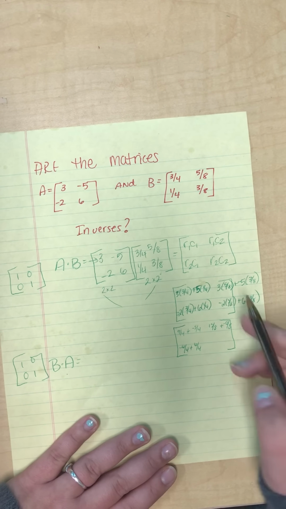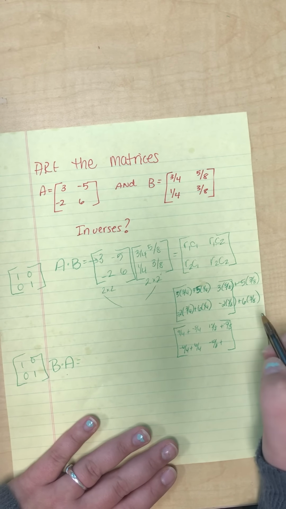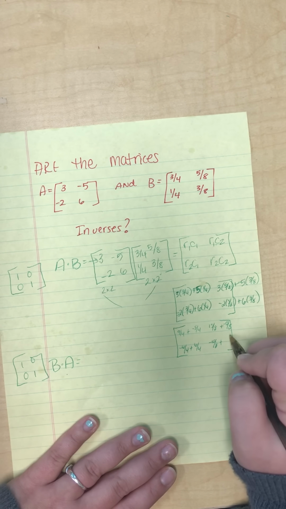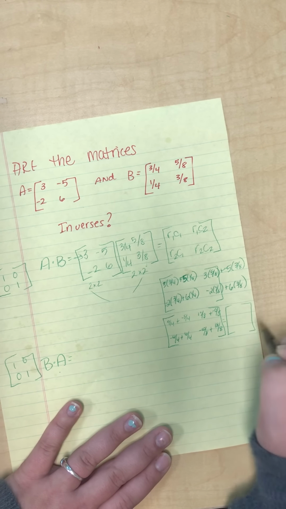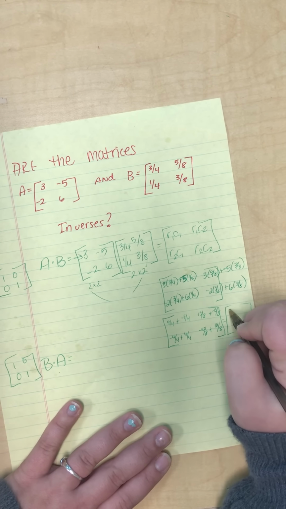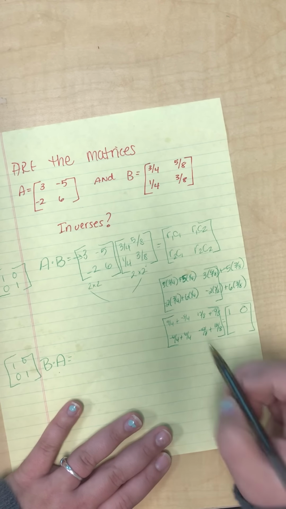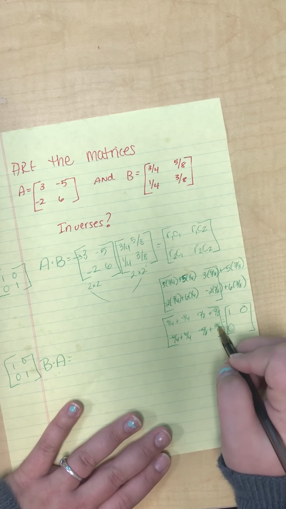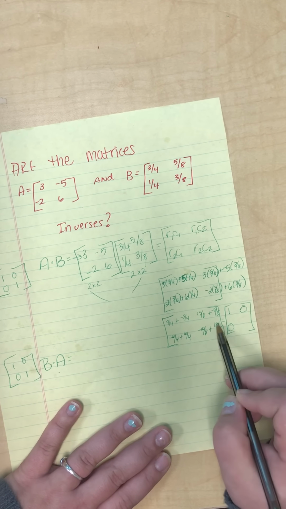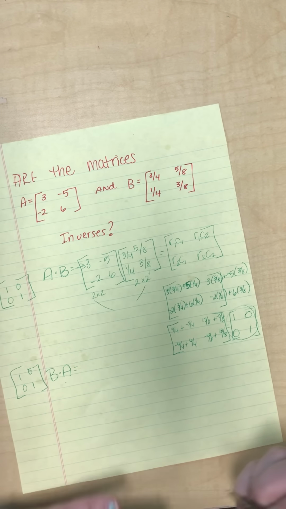And here I'm going to get -10/8 plus 18/8. So if I simplify that down, I have 4/4, which is 1. I have 0 over 8, which is 0. I have 0 over 4, which is 0. And I have +8 over 8, which simplifies down to 1. So A times B is the identity.